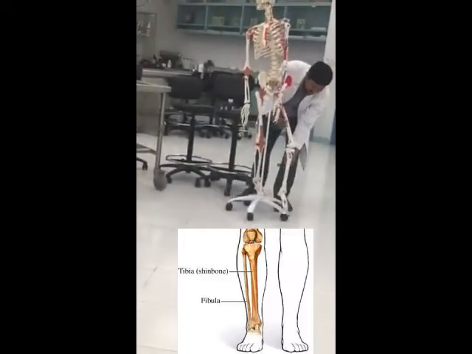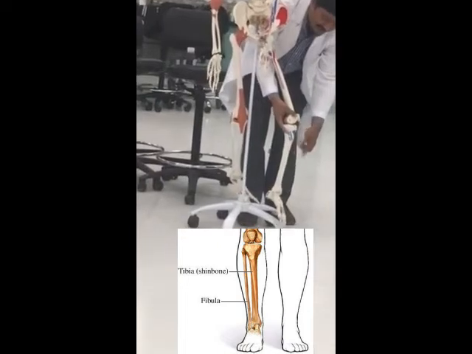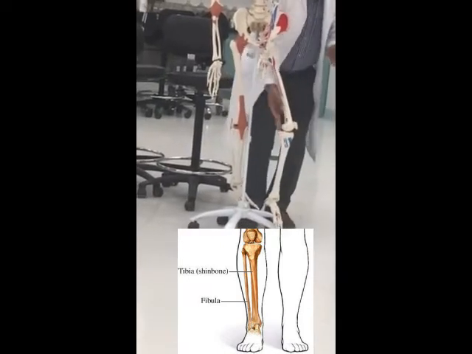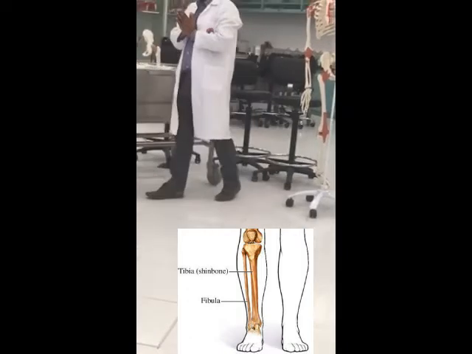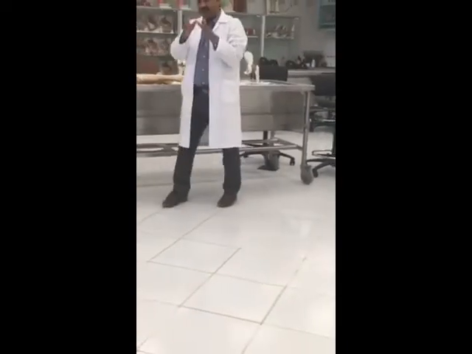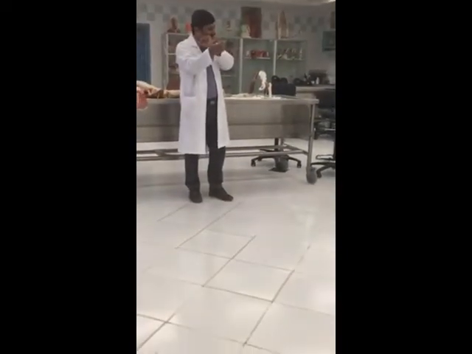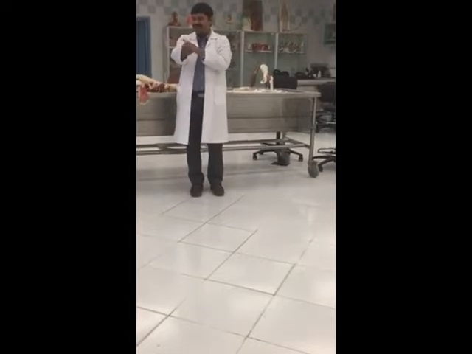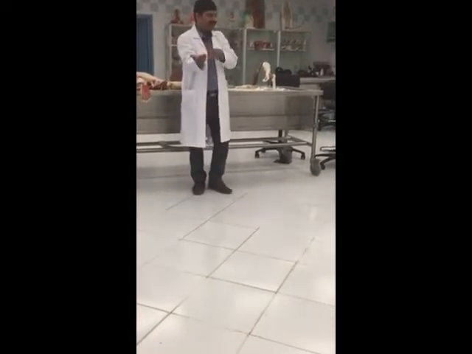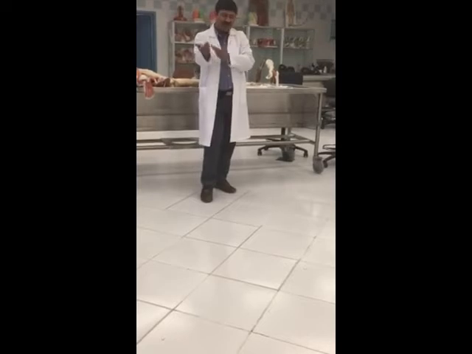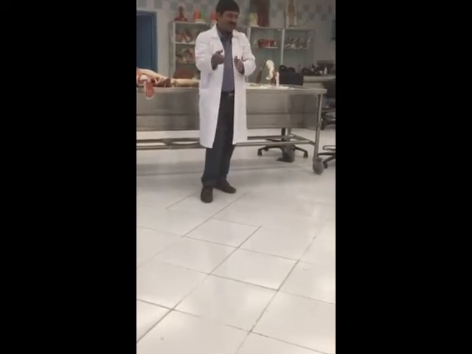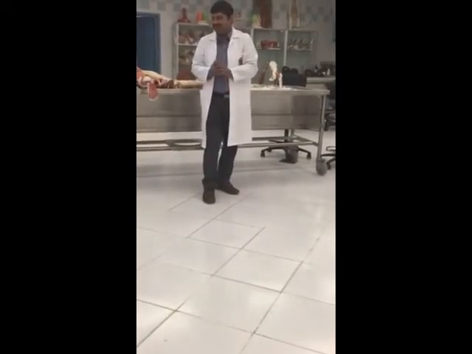Model. The tibia is medial and fibula is lateral. Clear? So tibia is the medial bone and fibula is the lateral bone. The tibia corresponds to the radius of the upper limb. But if you see the upper limb, radius is lateral and ulna is medial, while in the lower limb tibia is medial and fibula is lateral.